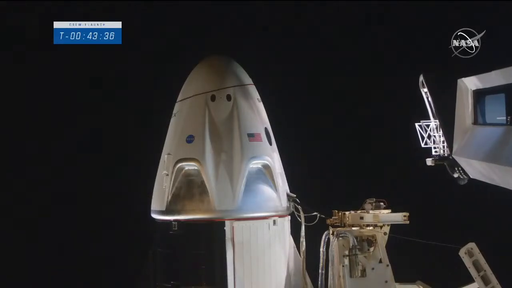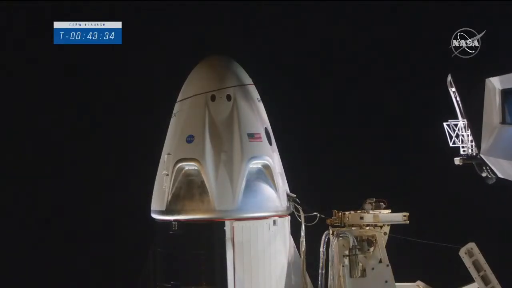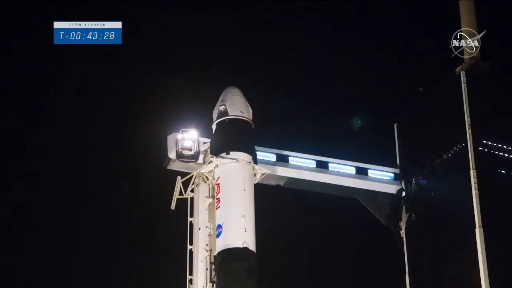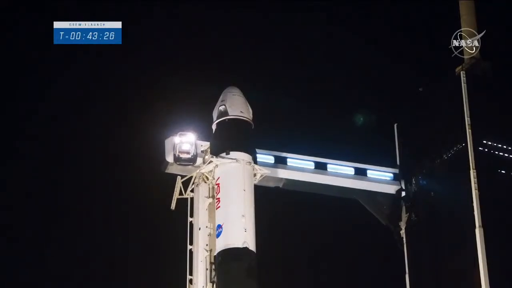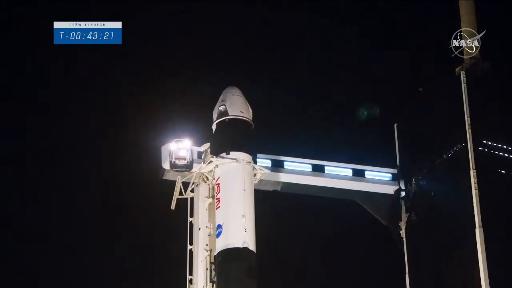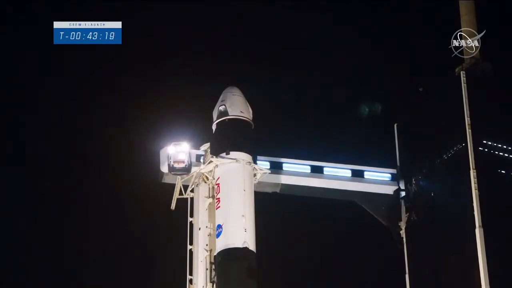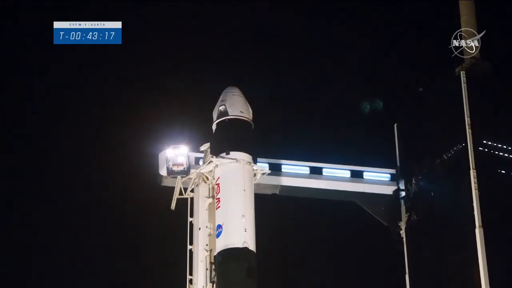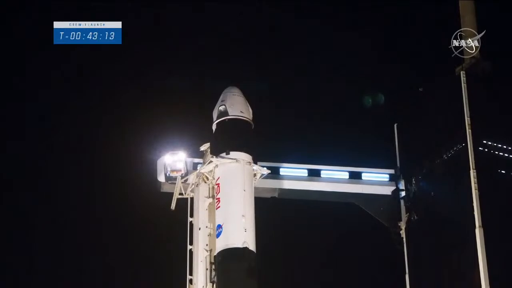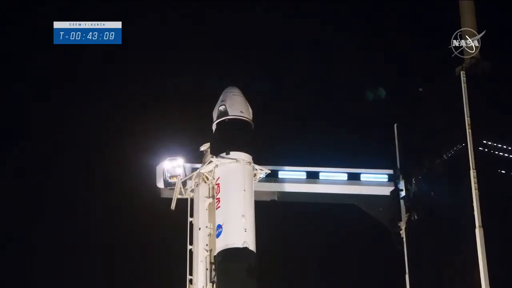Thanks for that, John. And it looks like the crew access arm has already begun to retract away. Just a beautiful sight. So this is one of the last major visual milestones that we have before launch. So the crew access arm now moving away, and we are T-minus 43 minutes and 15 seconds from launch. We're standing by as we wait for completion of the crew access retract.